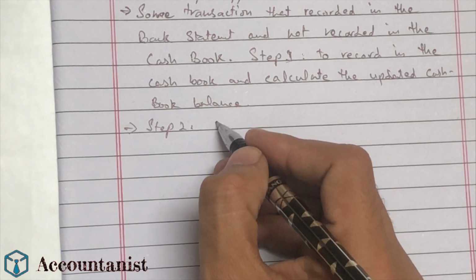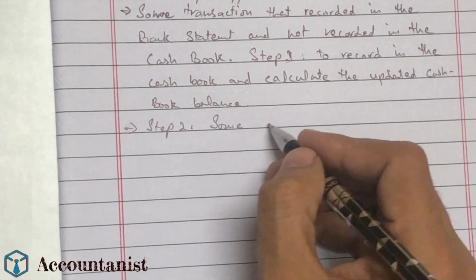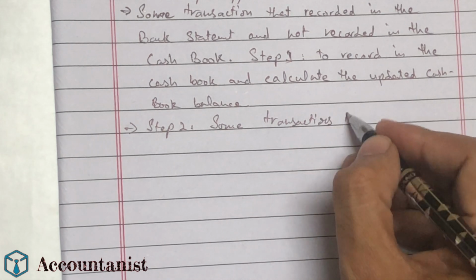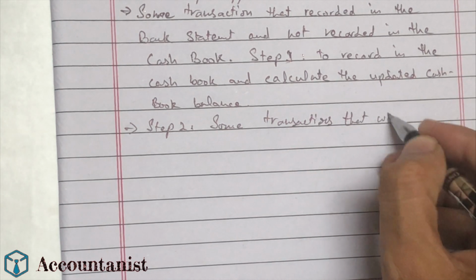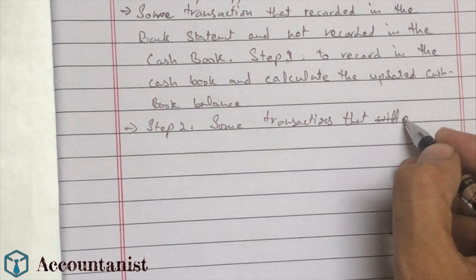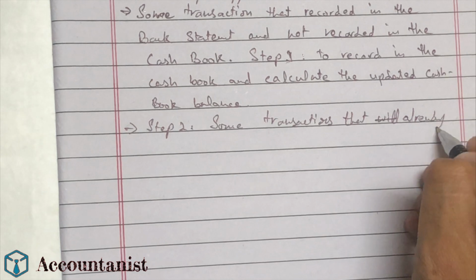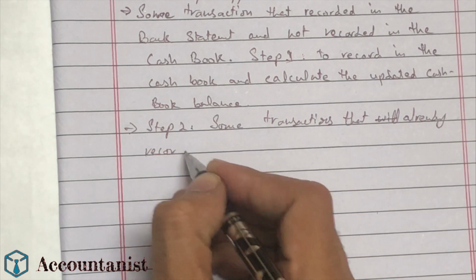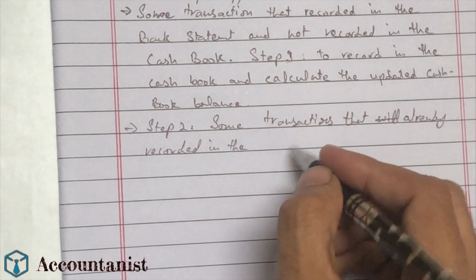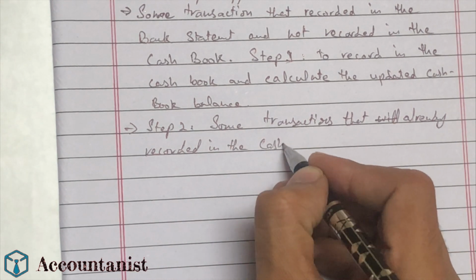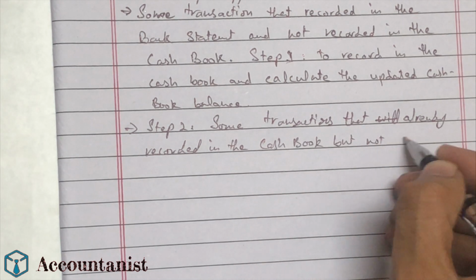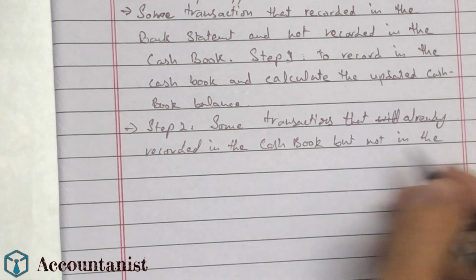There will be some transactions that are already recorded in the cash book but not in the bank statement.